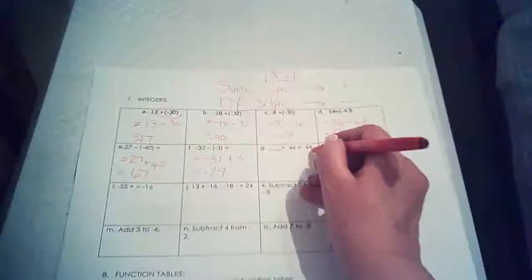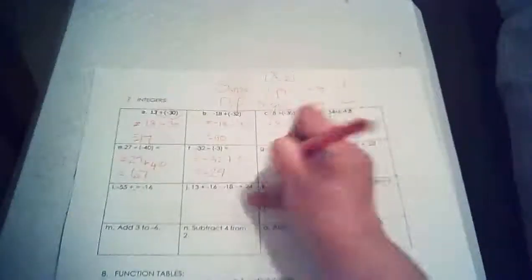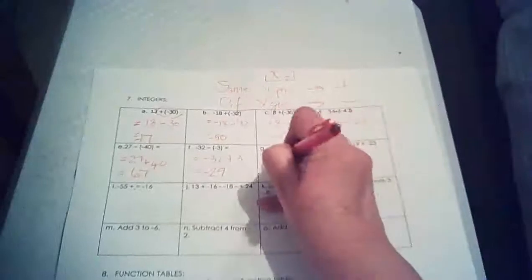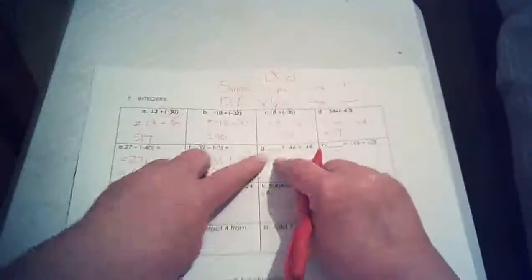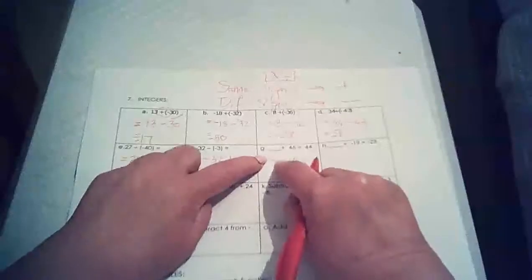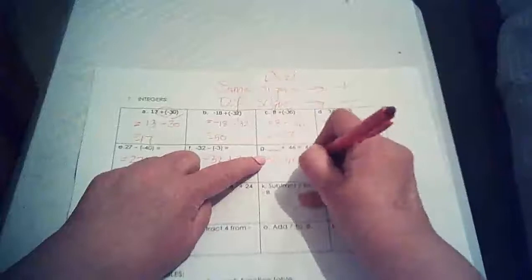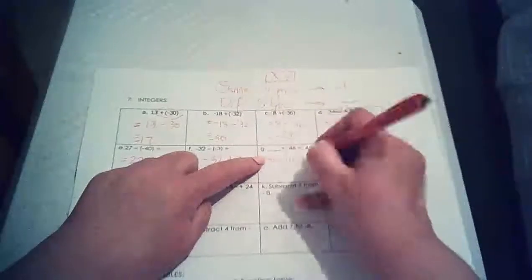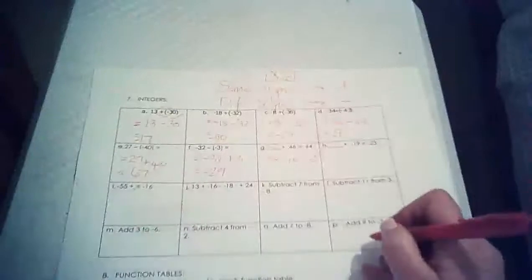Right, remember these guys I said to you, do the inverse. So you've got 44. This said plus 46, so let's say minus 46. What is the difference? Because 44 is positive, that's negative. 44 and 46, the difference is 2. Which one's bigger? Negative. So negative 2. So that one is a minus 2.